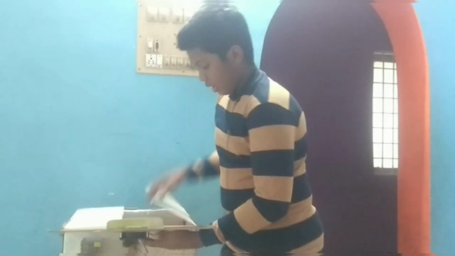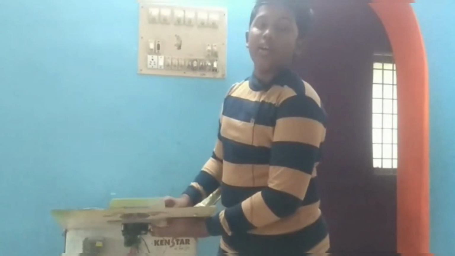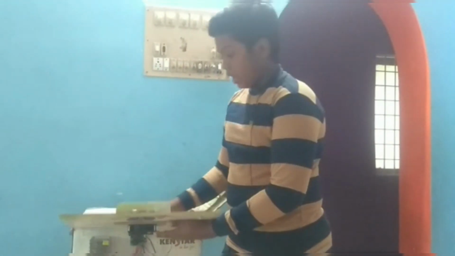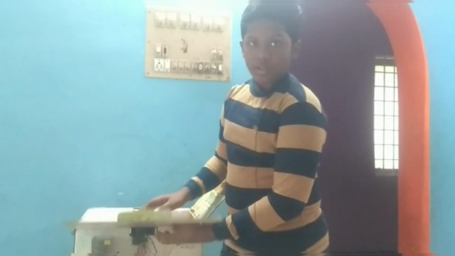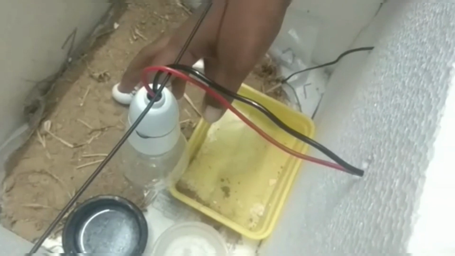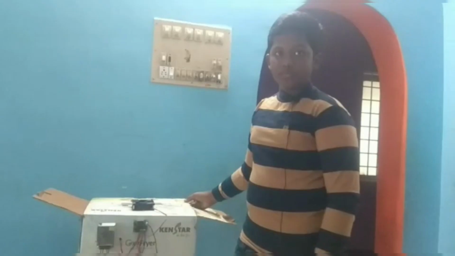After placing the air cooler, thermostat and the 12-volt DC adapter, I place the bulb. So can you see this bulb? I used this bulb to give the heat. After placing the bulb, I had made some holes to give space for fan. So these holes are helping to give more air.